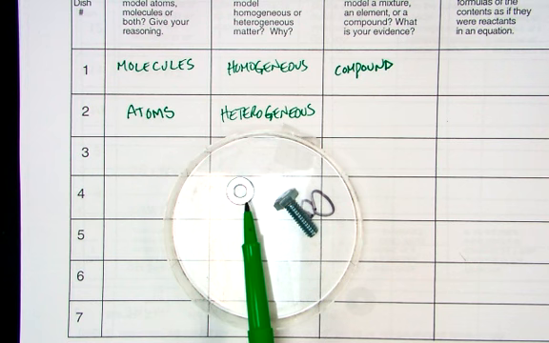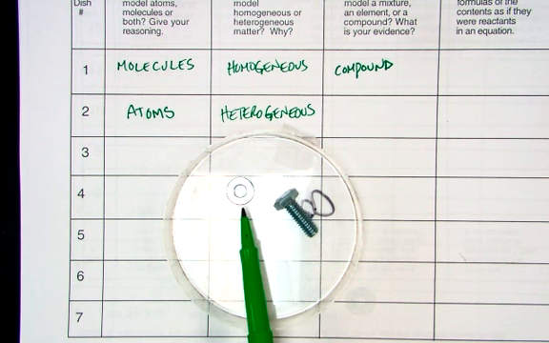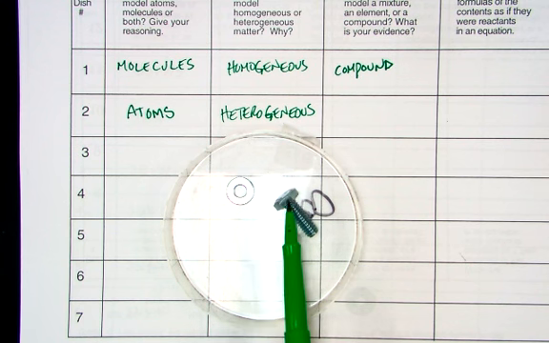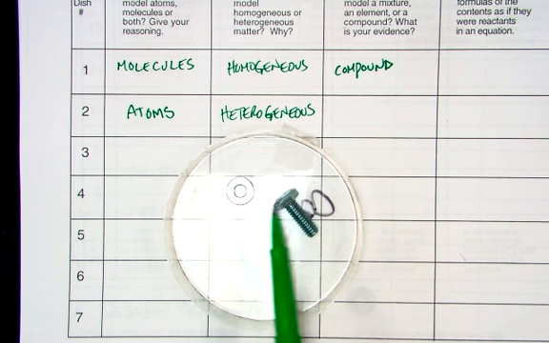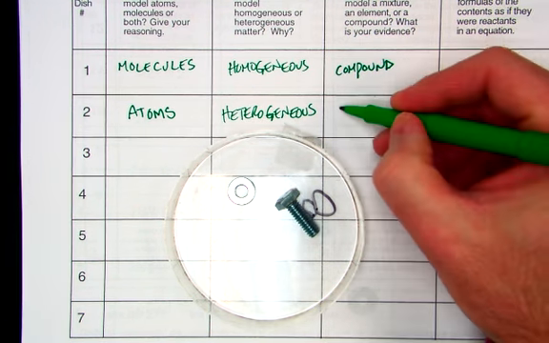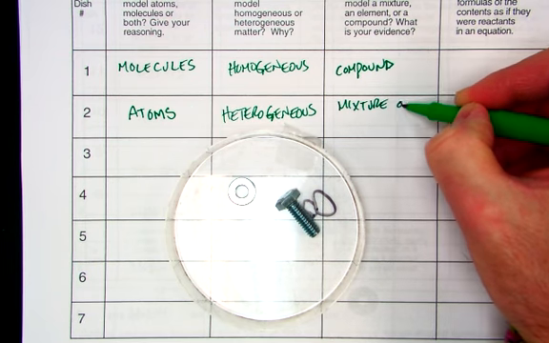So if they cannot be a compound, since they're alone, they're elements. So this is an element, and this would represent an element. Are they the same element? No. So the best answer is to write that they are a mixture of elements.